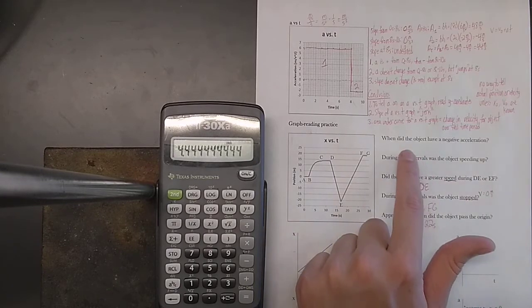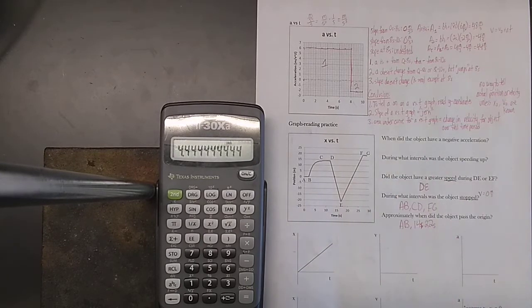All right, now let's skip up to this first question. When did the object have a negative acceleration? Okay, now, x versus t graph, how do we look at acceleration? Okay, the slope tells us the velocity, so it's not just looking at the slope. It says on the front, and you can check this, that to make a description of the acceleration, you look for where the slope is changing, where the steepness is changing. So I would argue that the steepness is not changing anywhere except B to C.